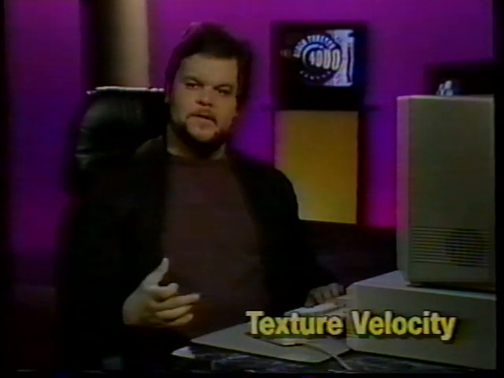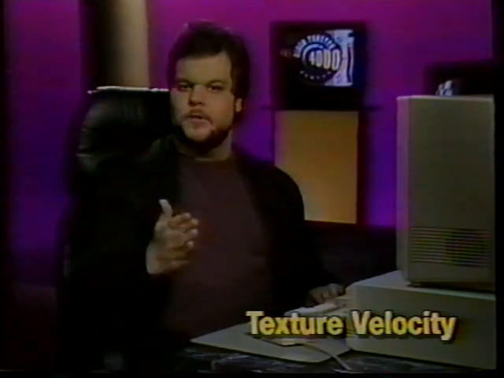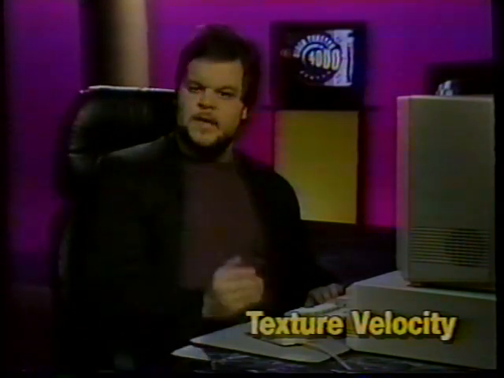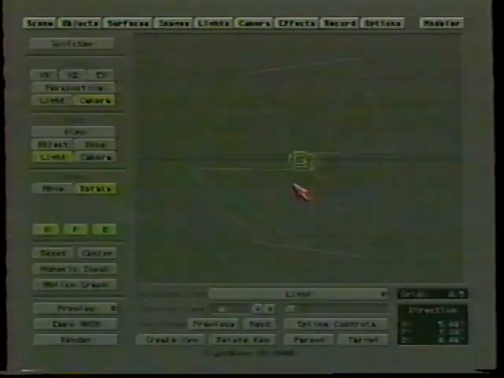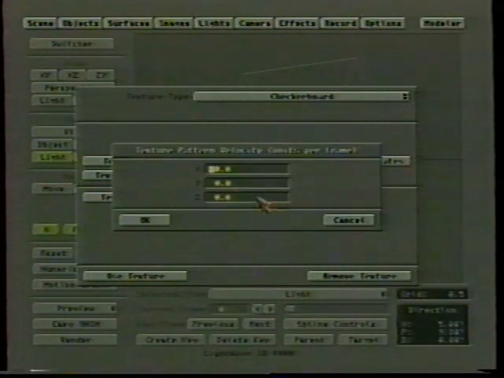Okay, so this is the effect of changing the texture center. Now the next attribute, texture velocity, lets us animate the texture center. In other words, it basically moves the texture center. The effect that this has is it makes it look as though the texture is moving across the surface of the object.